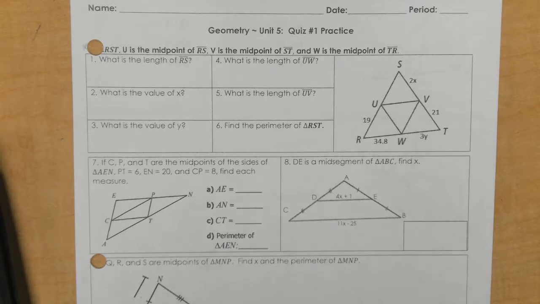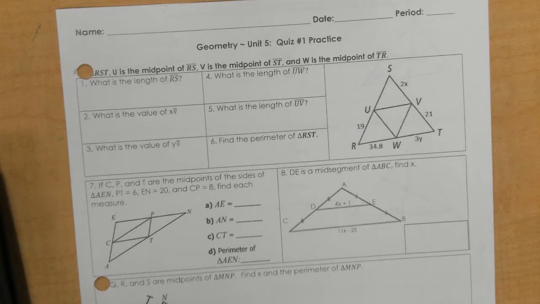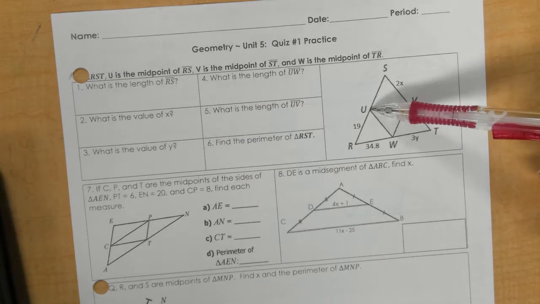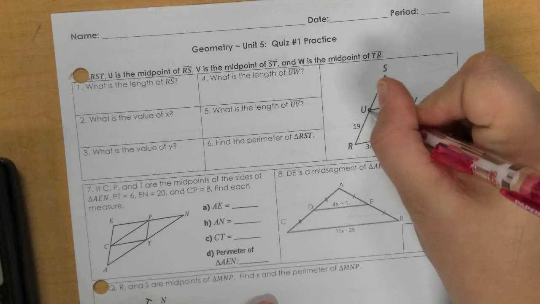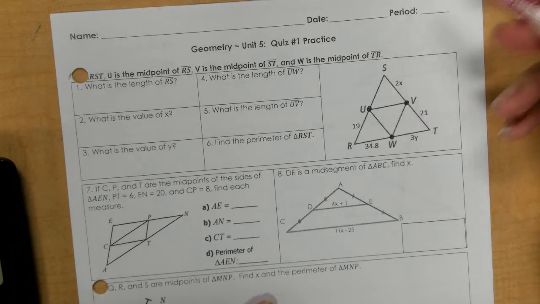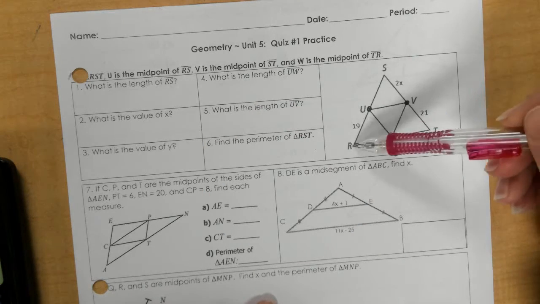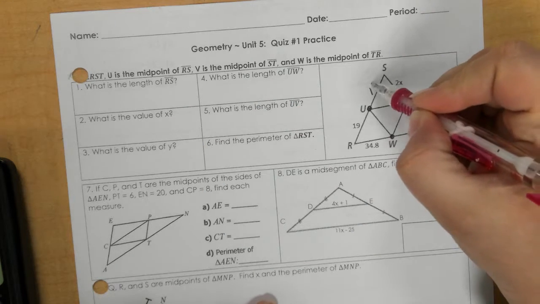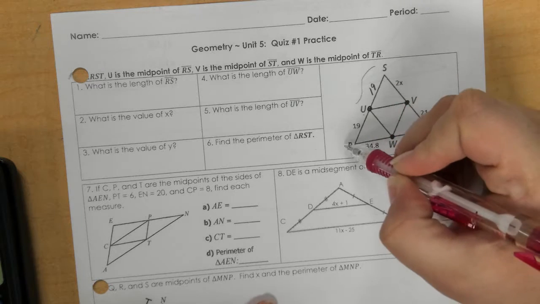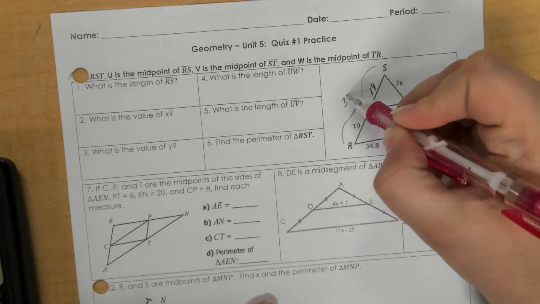For Unit 5, Quiz 1 Practice, it says that in triangle RST, U is the midpoint of RS, V is the midpoint, and so is W. What is the length of RS? So RS, this means this is also 19, since this part is 19. And 19 plus 19 is 38.